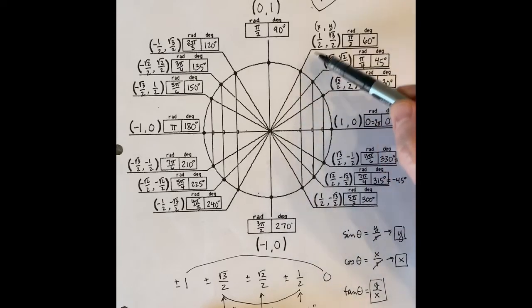Over a little, up a lot, over a little, up a lot. So hopefully you're okay filling out those coordinates with that kind of thinking. So the last thing is, how can I memorize these radian values? Well, I've noticed some patterns.